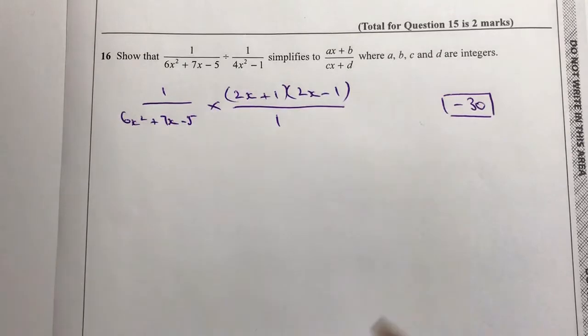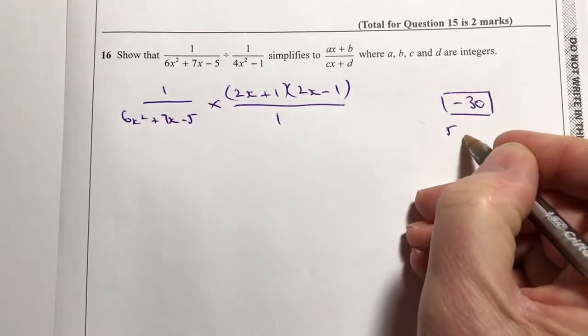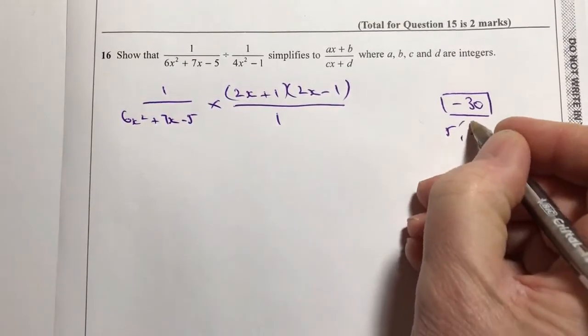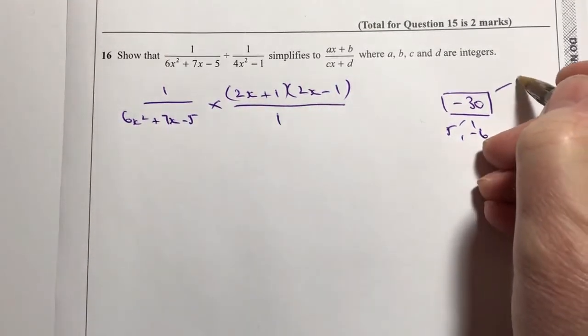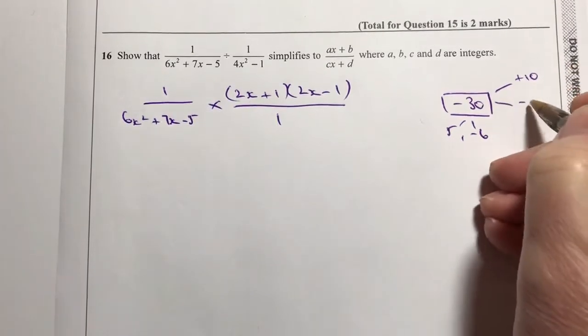Okay, well, so for instance, if I could do 5 and minus 6. That could be two factors if I wanted, because 5 times minus 6 is minus 30. Well, there isn't any way in which when I add those together I'm going to get plus 7. I'm going to get 5 plus minus 6, so I'm going to actually get minus 1. However, there are two factors which are going to be plus 10 and minus 3.